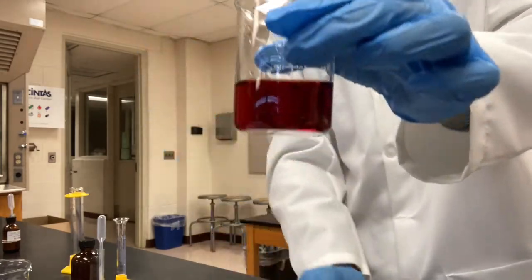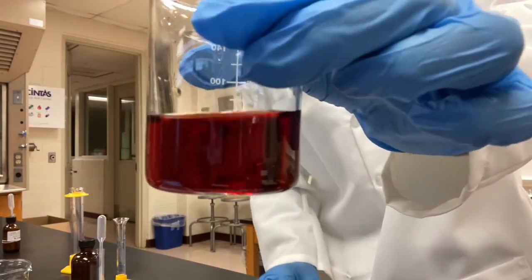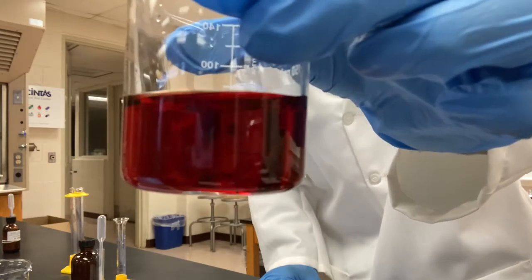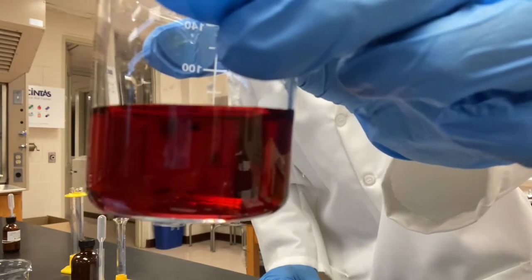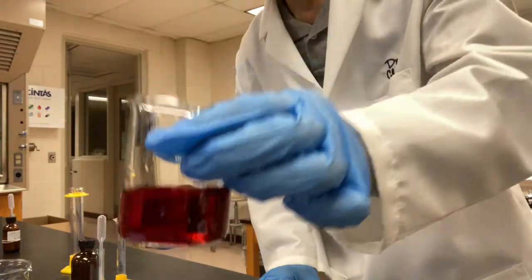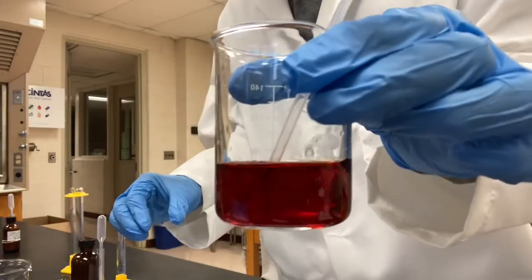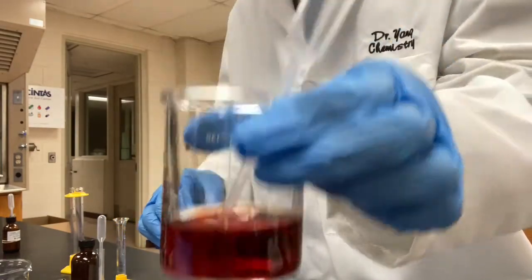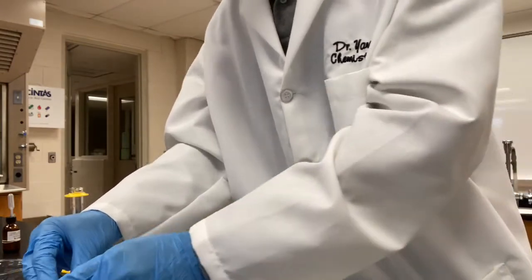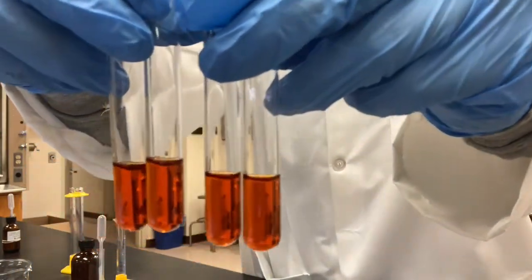That is the color of the mixture of iron 3 plus and thiocyanate ions. Now I have transferred 2 ml of this to each of the 4 test tubes.